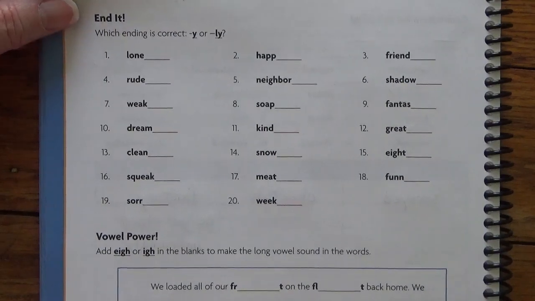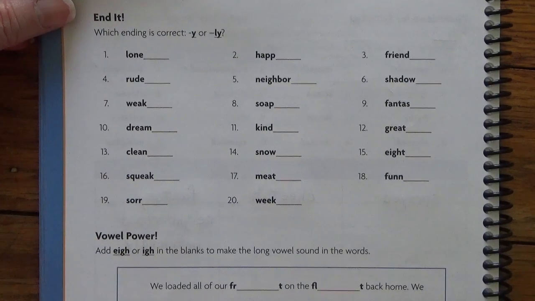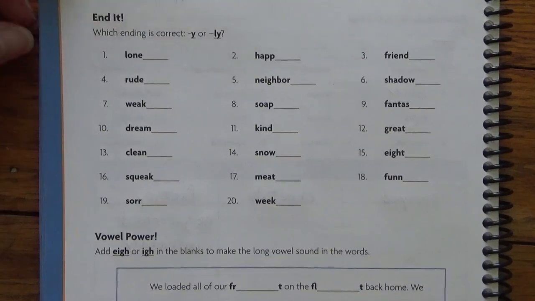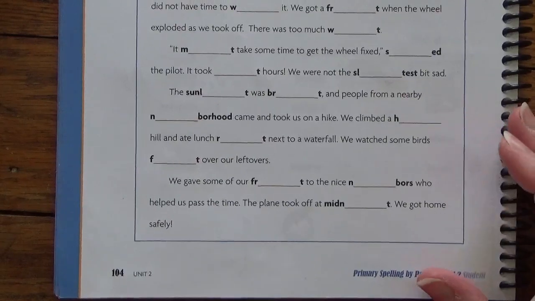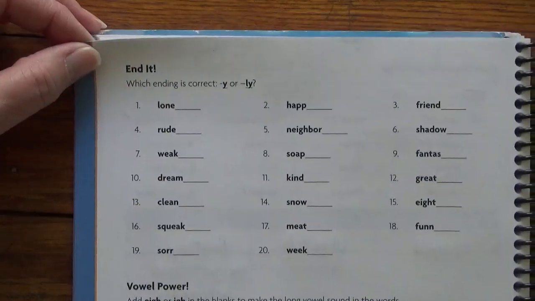Hello scholars, the last page of our review for lessons 7 through 14. We are on page 104. All right, let's see what we're going to review today.